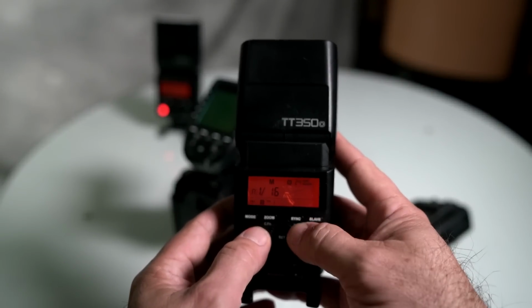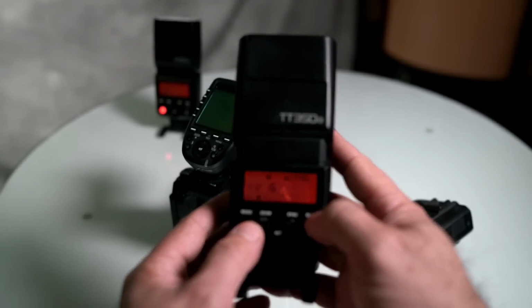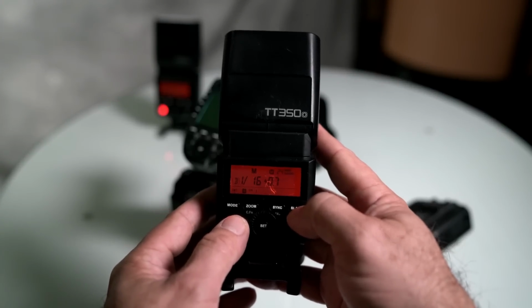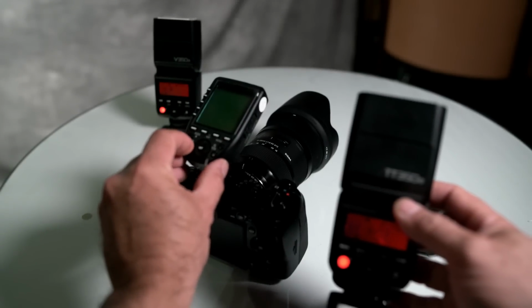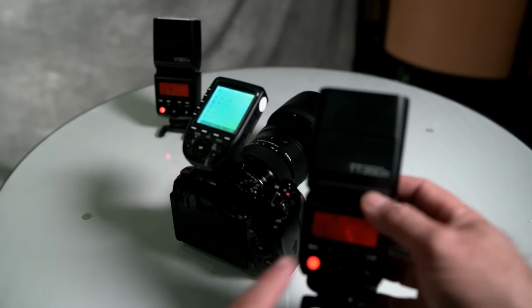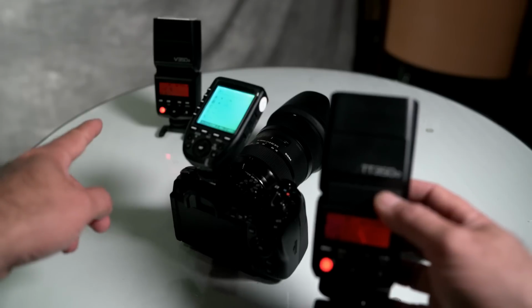And then now I can change my group just by quick selecting the slave button, and we'll say B. So now we're on B. So now, if I test fire this, this automatically goes to half power, which is what I have set over there. Now one's at 1/16.